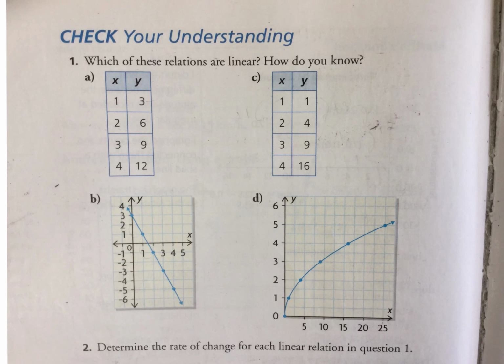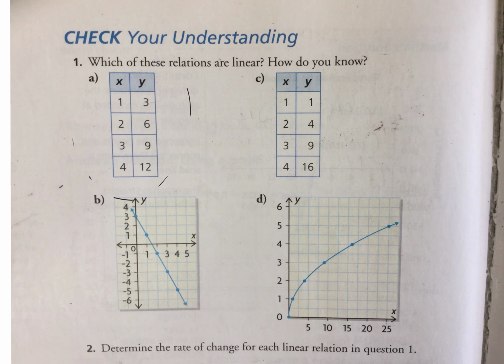So question 1 says, which of these relations are linear and how do you know? From a table of values, how do I know if the relation is going to be linear or not? If we find that it's increasing or decreasing by the same amount, then it's going to be linear. What does linear mean again? Straight line. A linear relation increases or decreases by a constant amount every time.